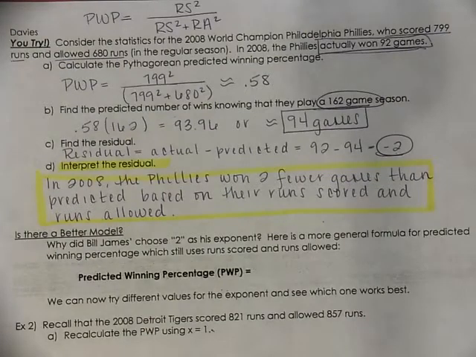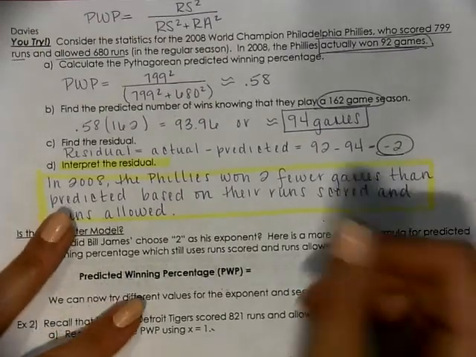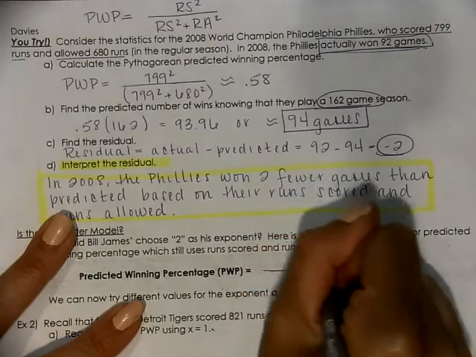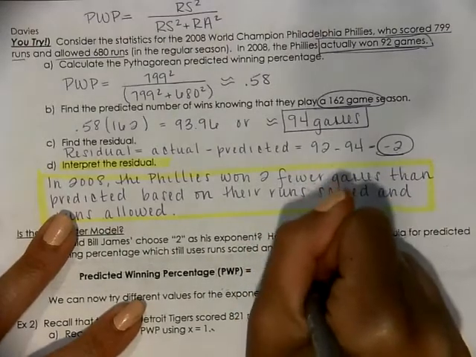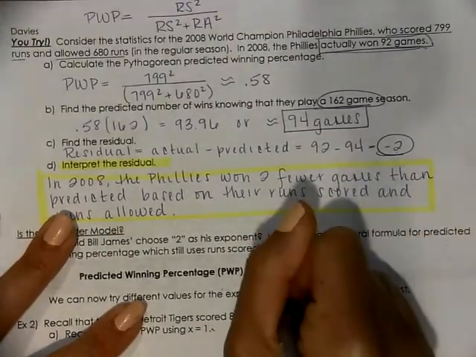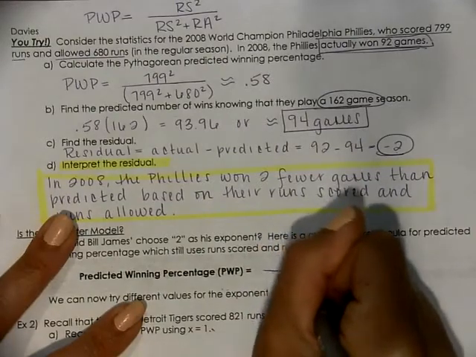So is there a better model? Why did Bill James choose 2 as the exponent? Here's a more general formula for predicted winning percentage, which still uses runs scored and runs allowed. But this time, there's a variable in for the exponent. So we don't know what that exponent is, so we're just going to call it x.